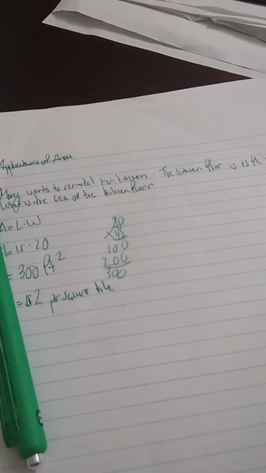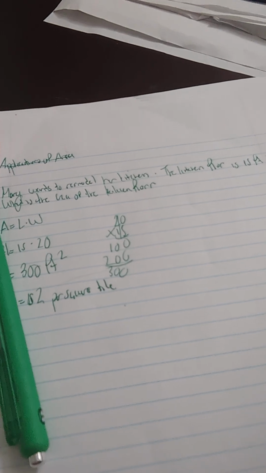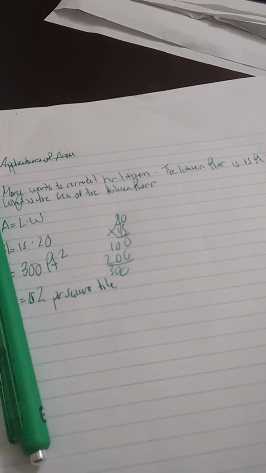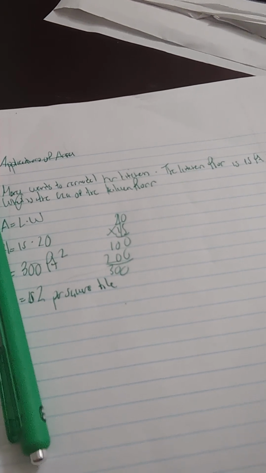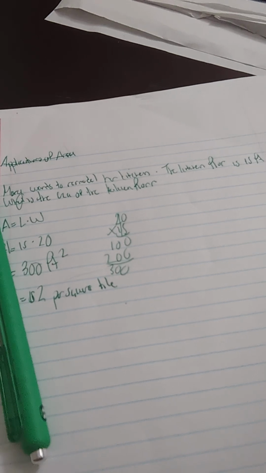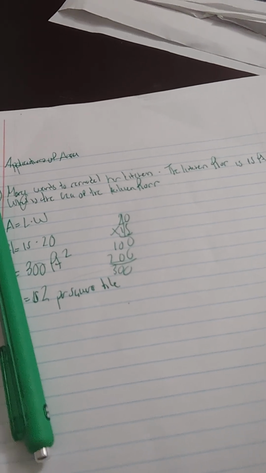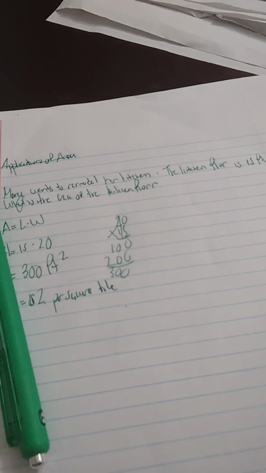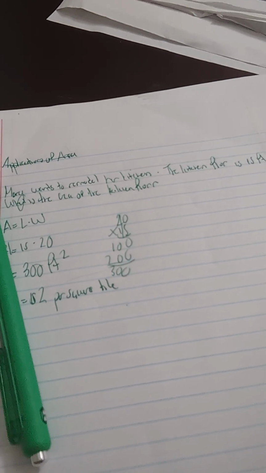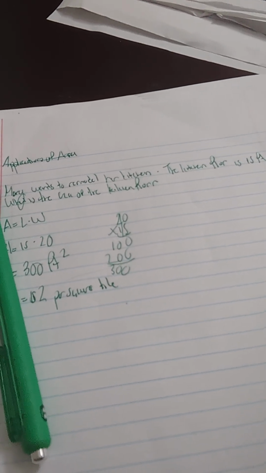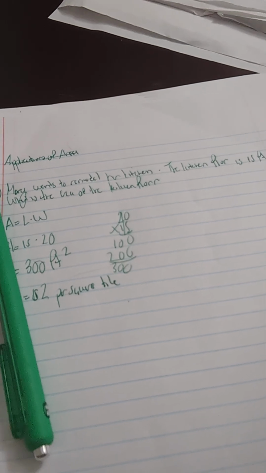So then she tells the construction person that her floor is 300 square tiles. Then how much does she have to pay when she goes to the cashier?